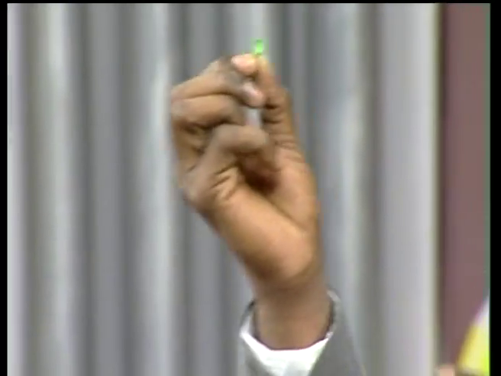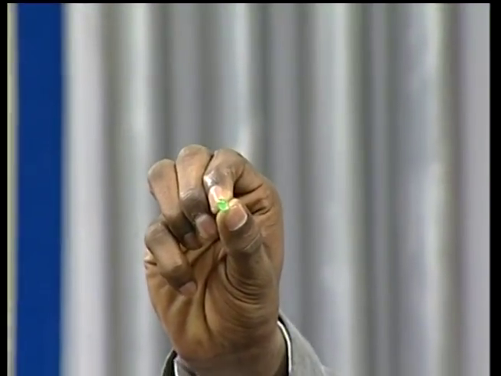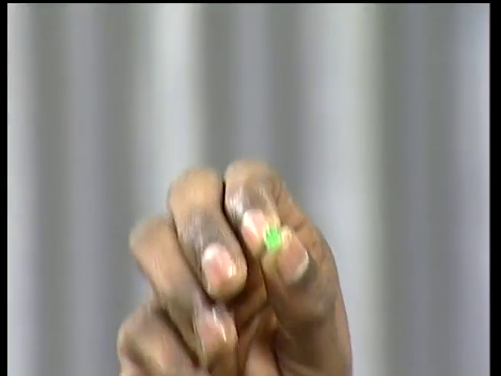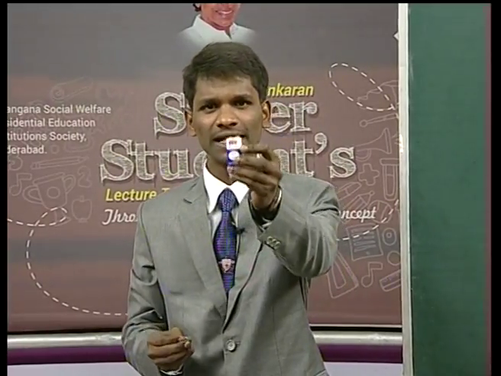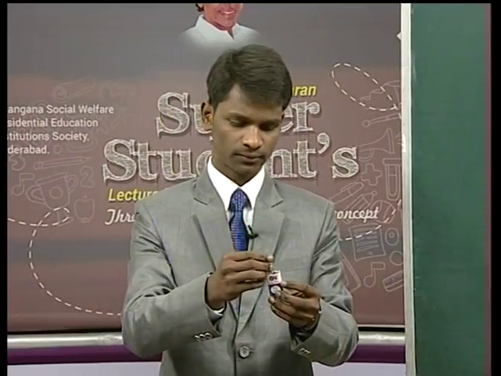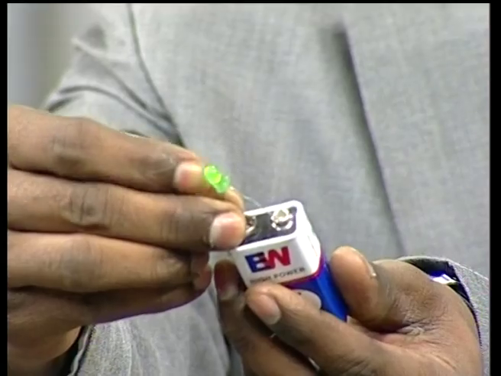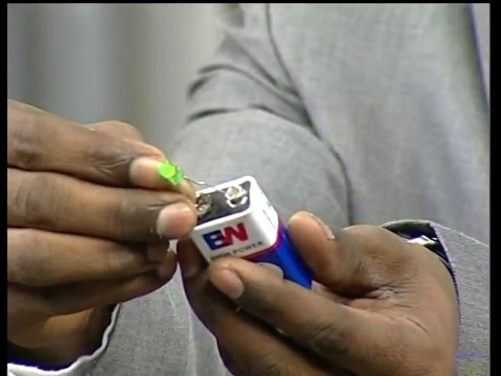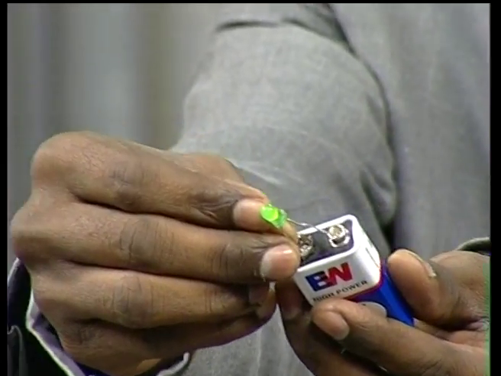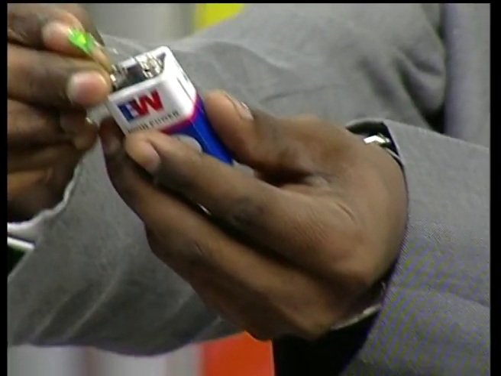Yes, this is an LED bulb. Then how does it glow? Yes, with the help of current. Friends, now I am taking this LED bulb and connecting to this battery. Let us observe what happens. What you observe, Sweros? Yes, the LED is glowing.